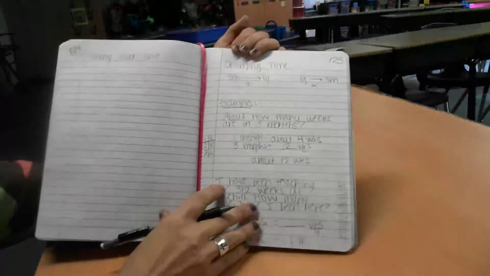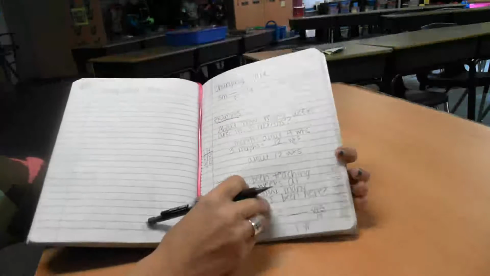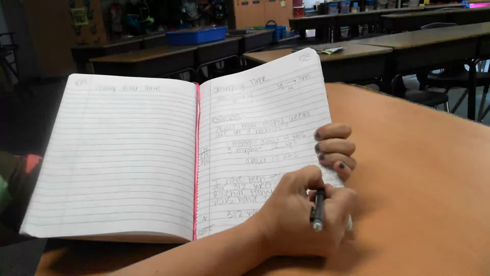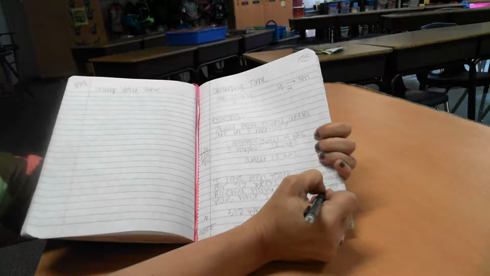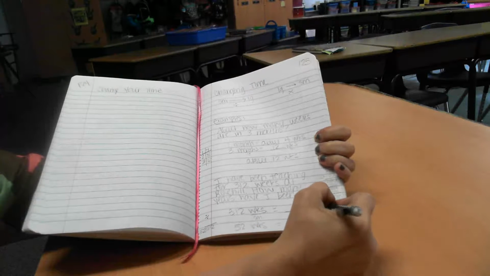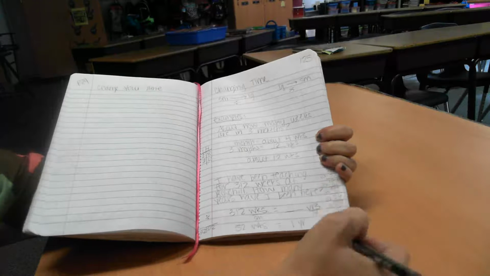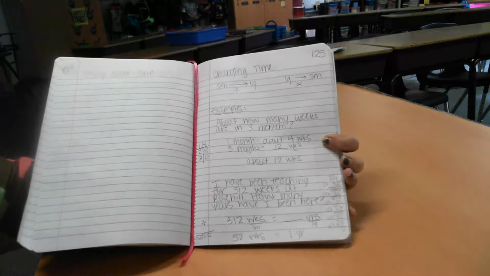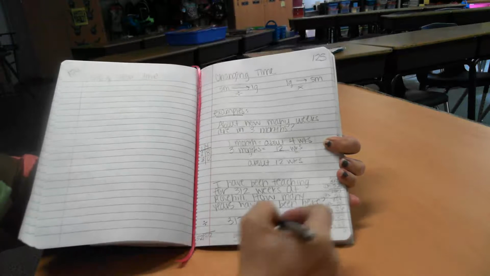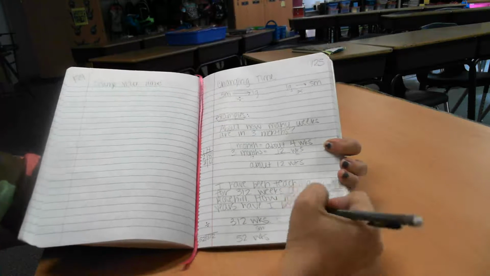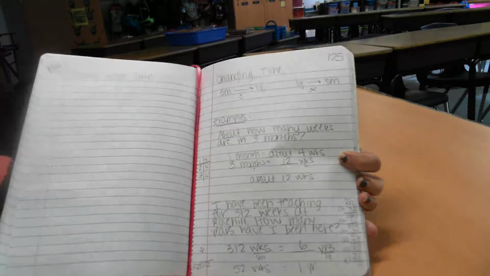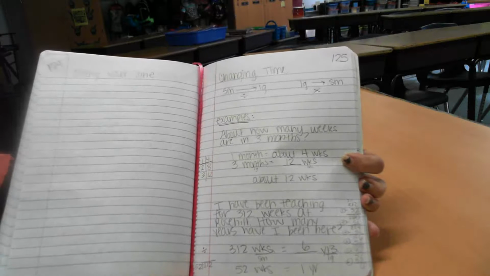Now what I'm going to do is count how many times I subtracted 52. 1, 2, 3, 4, 5, 6 times I subtracted it. So, how many years have I been working at Rose Hill? 6 years. Make sure you have that copied down, and then I'm going to do some problems on 124.